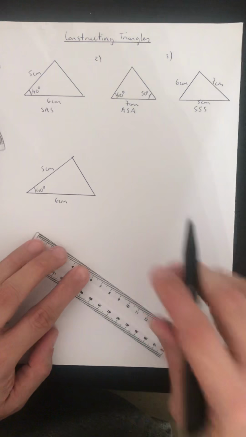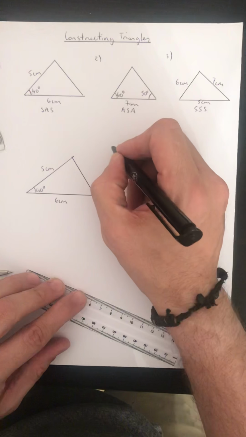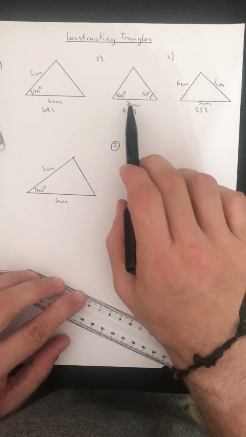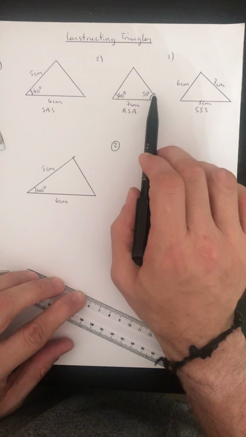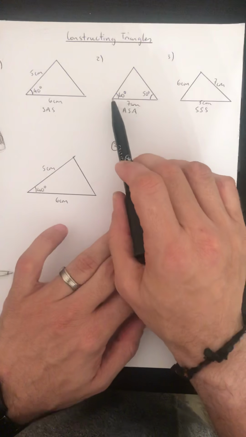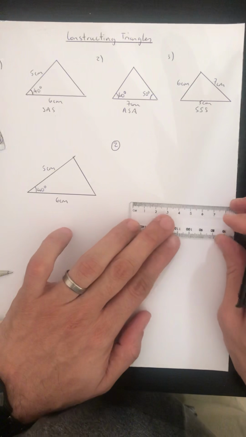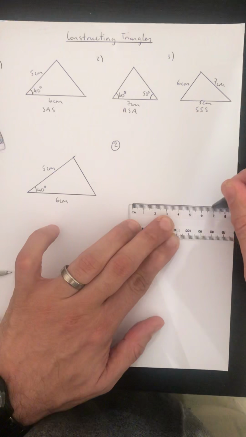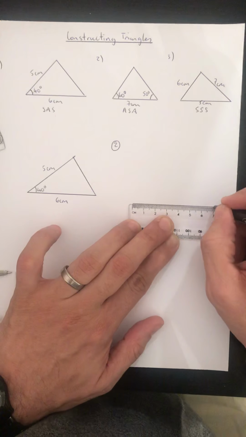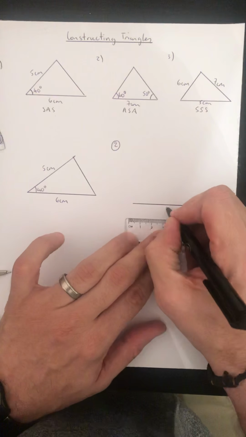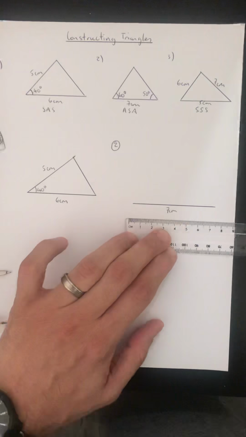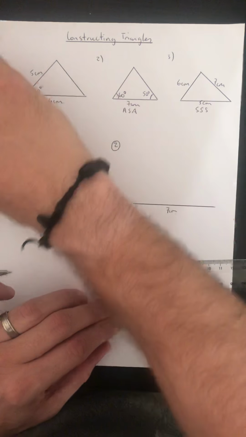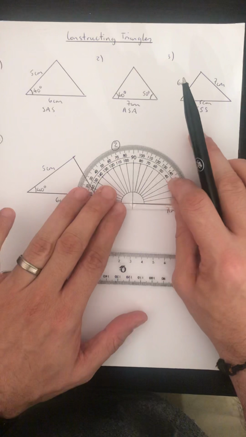Okay, number two, I'm going to do that one here. So this is the angle, side, angle. So I'm given an angle, a side and an angle. So again, the same as before, we start off by just drawing this bottom line here. So I'm going to draw that 7 centimeters. Be as accurate as you possibly can. So this time the angle on the left hand side is 60 degrees, so I do exactly the same as I just did with the other question.